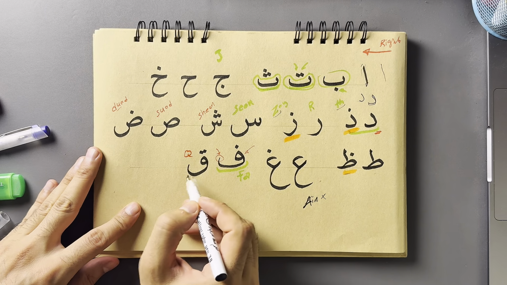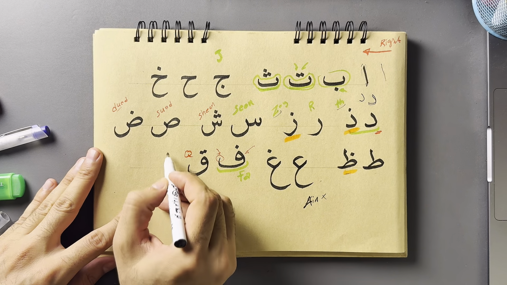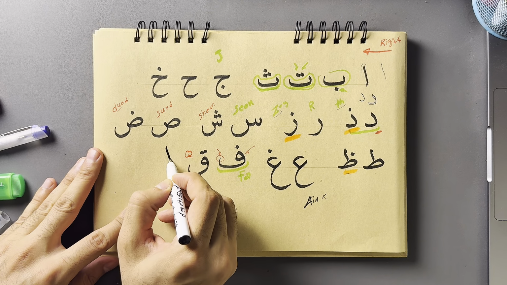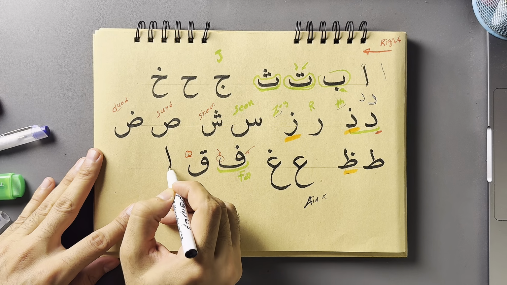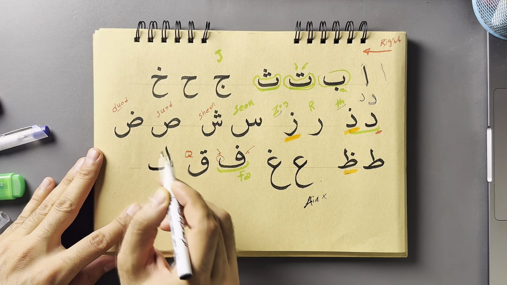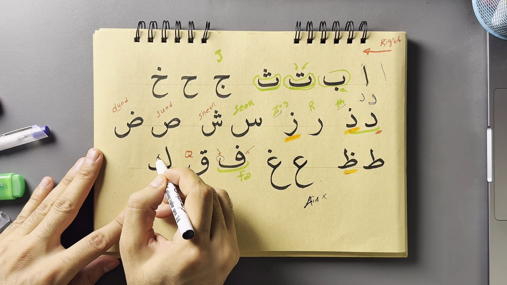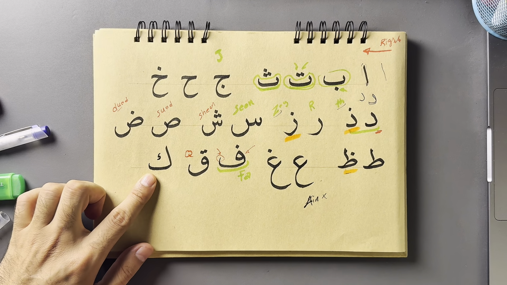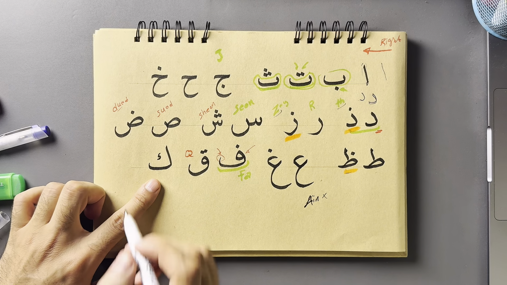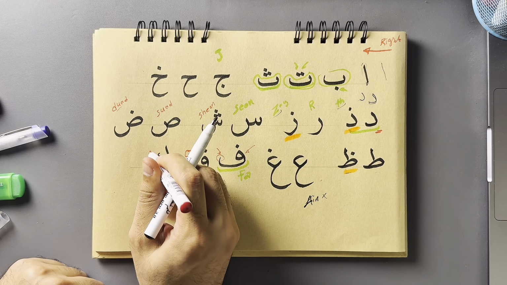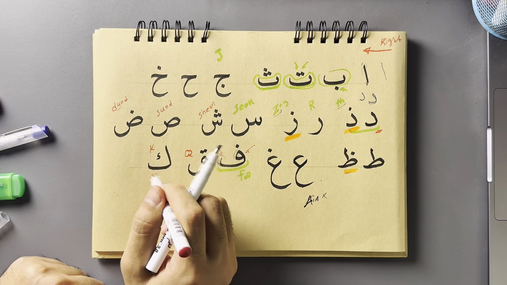And then we have something about a straight line like this, and then moving to the right, to the left, sorry, like this, and with a little hamza, what we call hamza, yeah, here, and this is kaf. So kaf is equivalent to the English letter K, yeah, kaf, K.